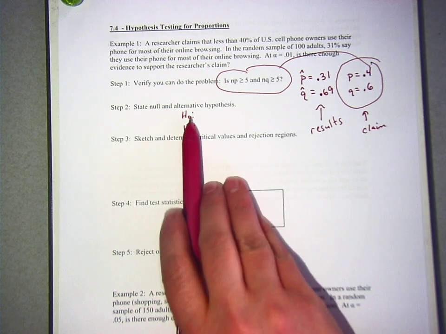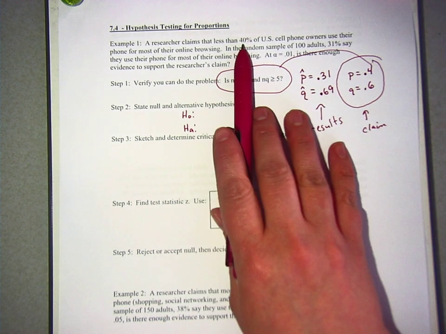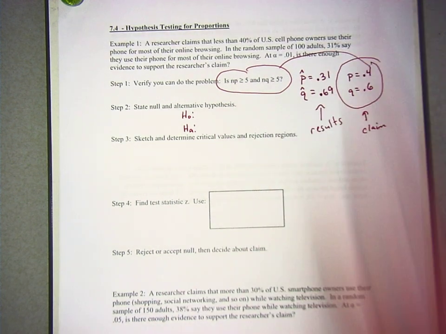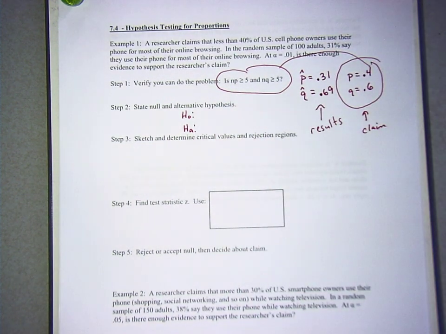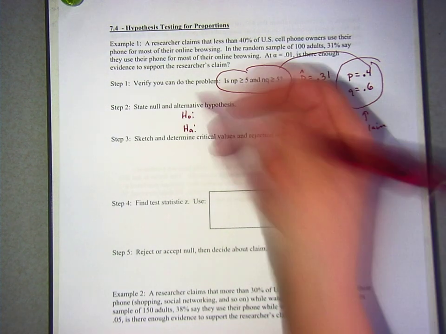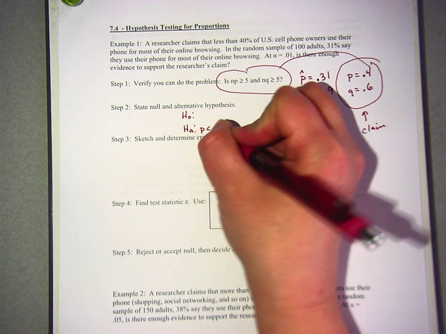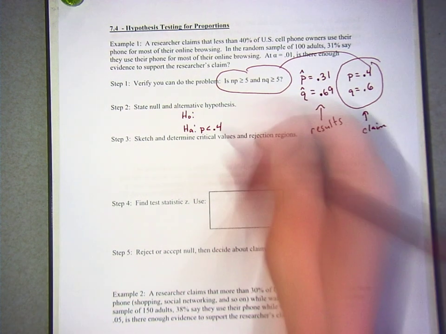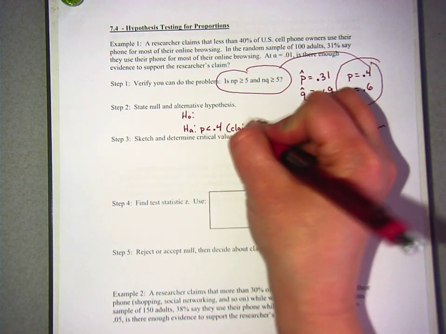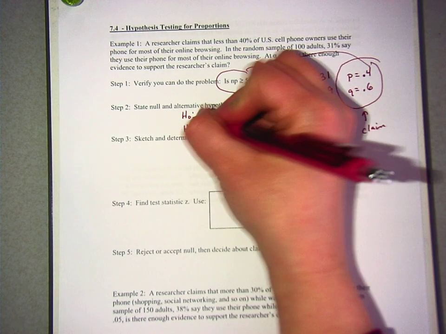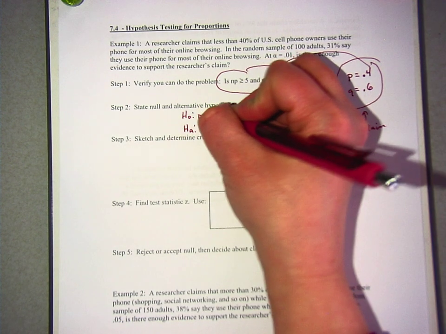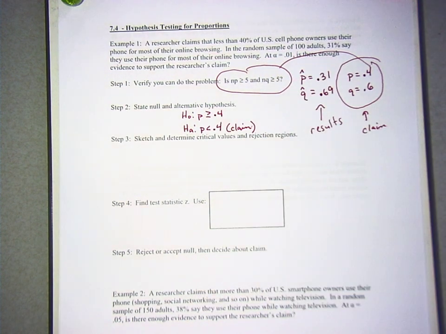Okay, so the null and alternative hypothesis: less than 40%. Where should I put that, the H sub O or H sub A? H sub A. So that's P is less than 0.4. That's the claim. And then P is greater than or equal to 0.4 is the other one. They're both 0.4. They're not 0.6.